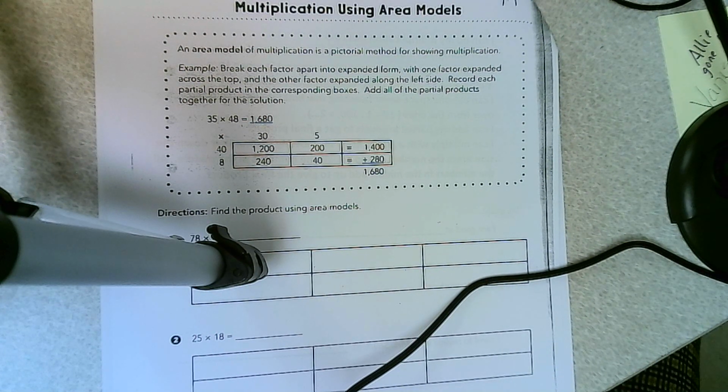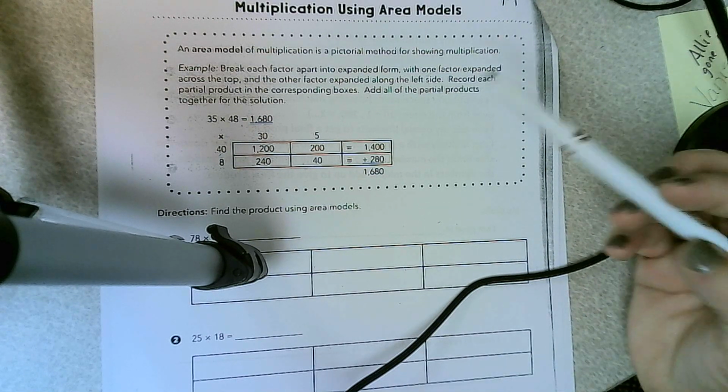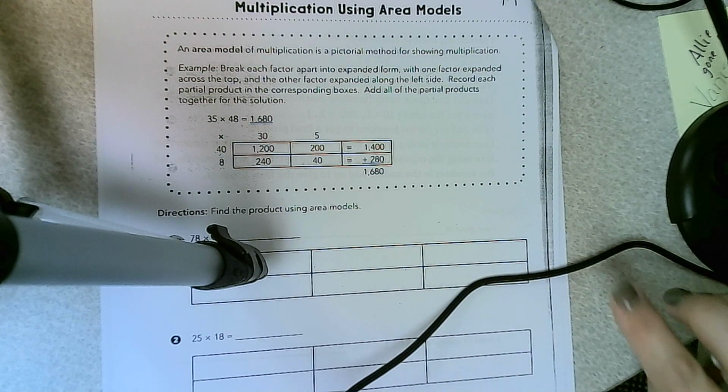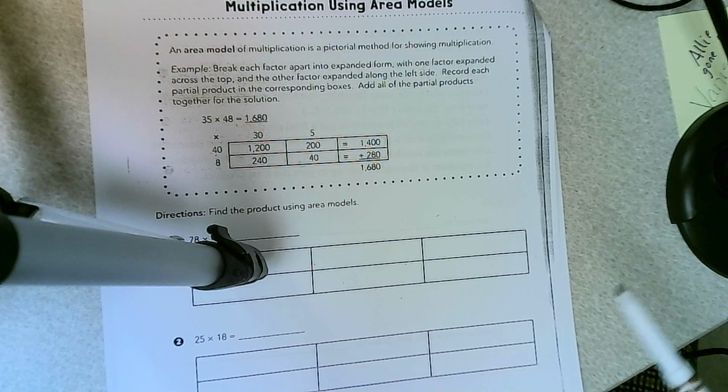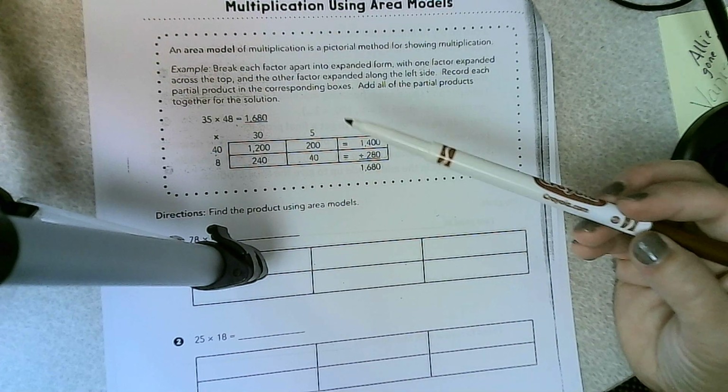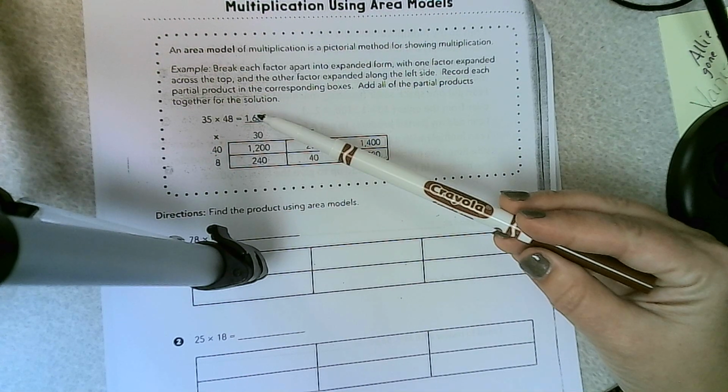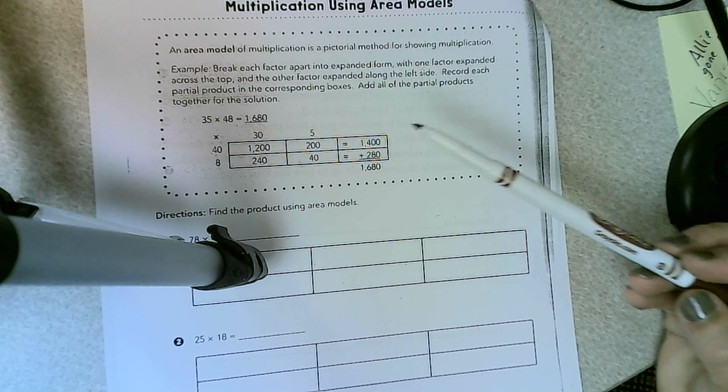And so if they don't know how to do that to help you, make sure that they can see this video. You can show them this video to help with the area model. I know you have all had the area model in 4th grade. Okay, so when it comes to area model, I will always have the models drawn for you. You have to be able to take the problem and fill it in.